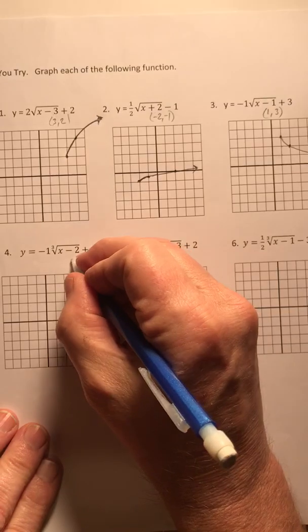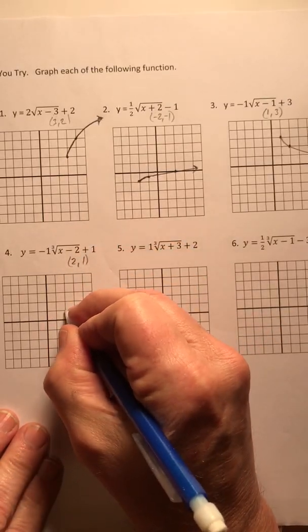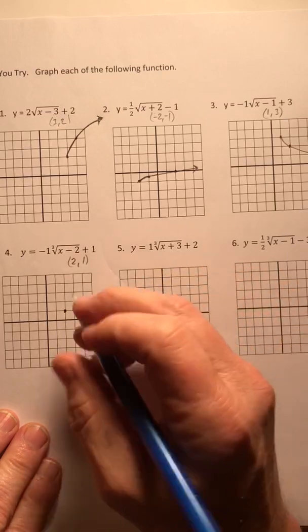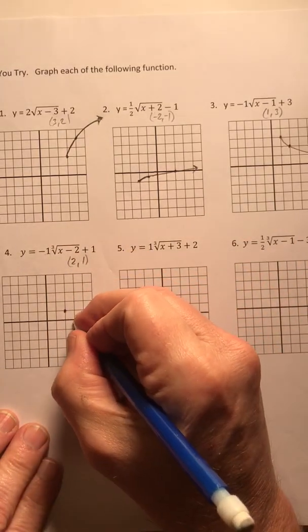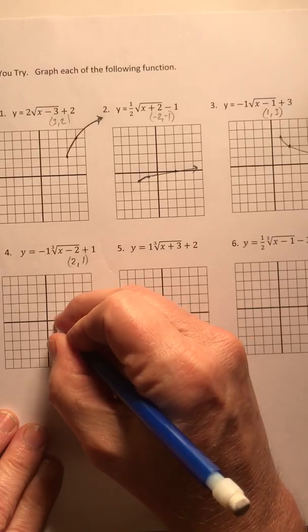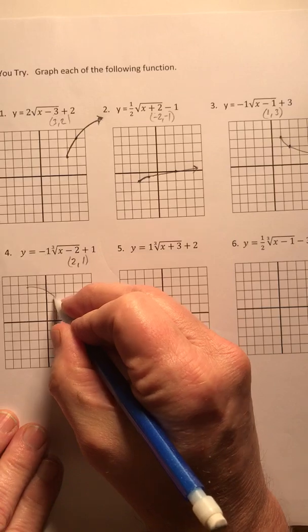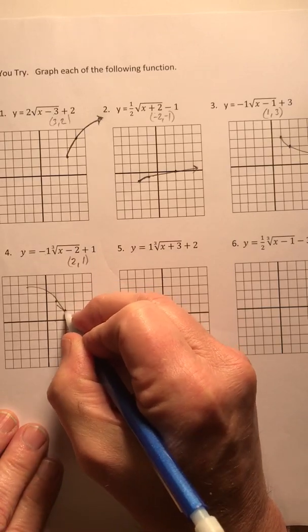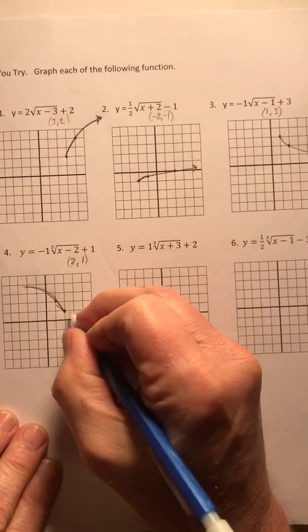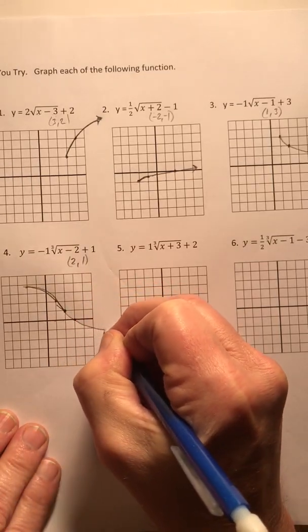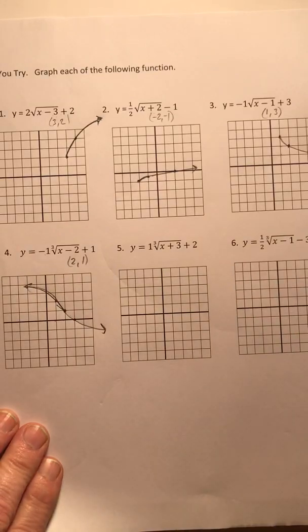Your cube root ones. Again, vertex is at 2, 1. All right, that's your middle point. And then it's a -1, so this one's going to flip over to here. And this one is going to flip over to here. So it's going to look like this. And this. So that's what's going to look something like that.